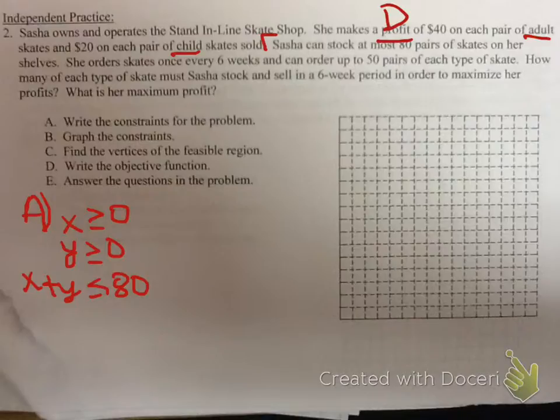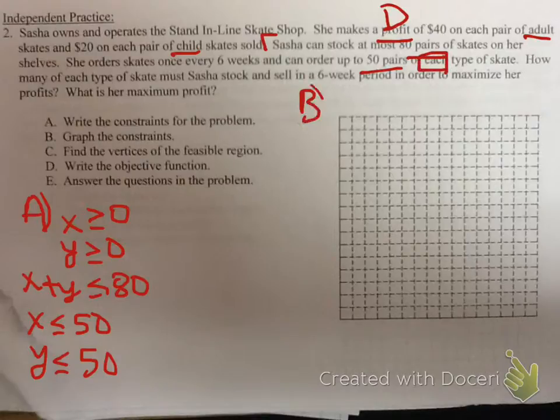Okay, then you read the next sentence. She can order up to 50 pairs of each type. Does that mean she can order 50 pairs of the adults? Yes. Does that mean she can order 50 pairs of the children's skates? Yes. So two separate equations with that. X is less than or equal to 50. Y is less than or equal to 50. So with that, we've got those 5 equations.